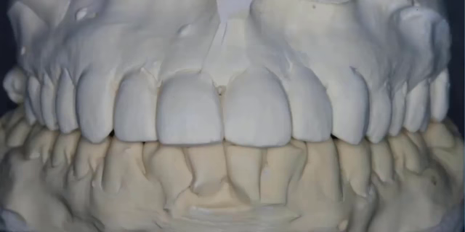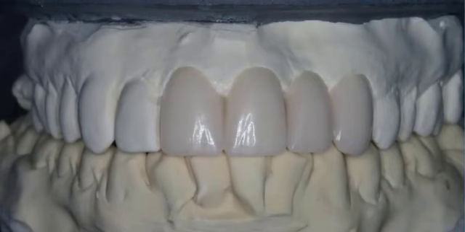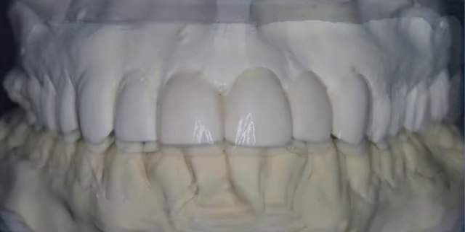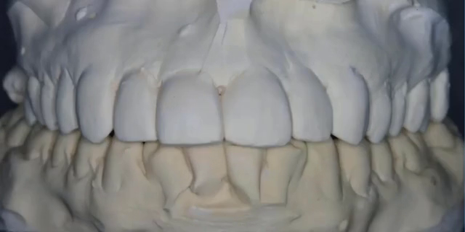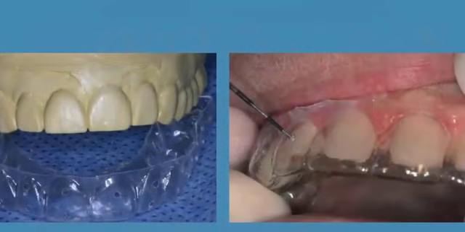So in this particular case, we started with a pre-op model, and we ended up here, based on what the imaging showed for this patient. From that diagnostic wax up, we make a preparation guide.